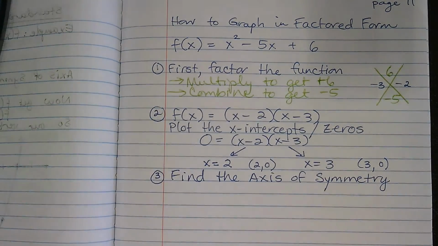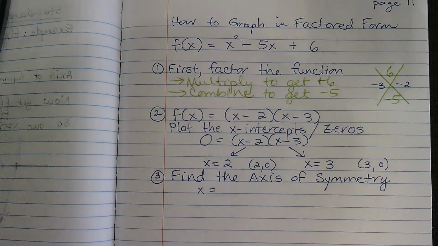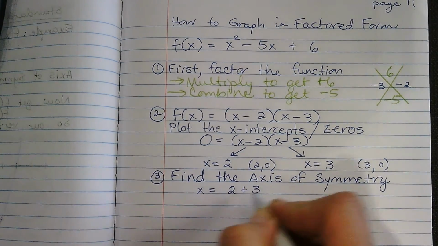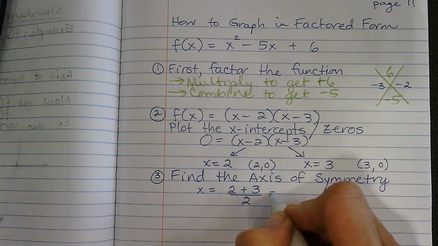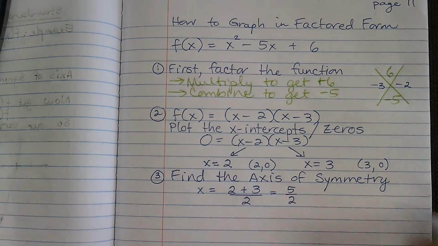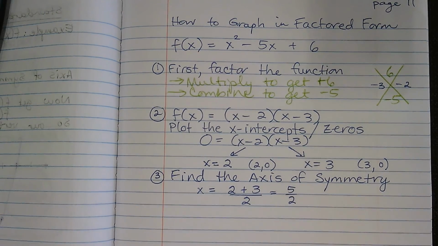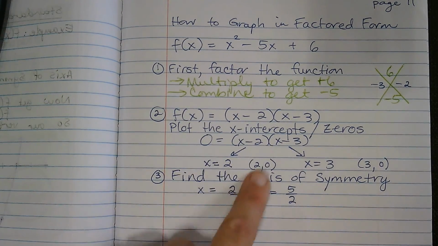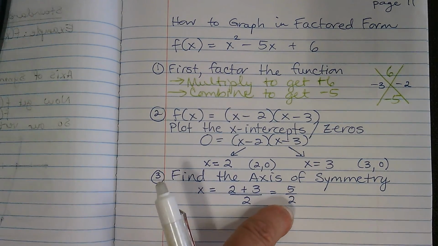And the axis of symmetry, remember, is in the middle. So we're going to find x equals, we're going to add the 2 and the 3 together and divide by 2 just to find the middle. Of course, you can see it, right? What is that number? What's halfway between 2 and 3? 2.5, right? Or you can do 5 over 2. Sometimes you can just eyeball it, and that's good. But if you can't, use that little formula. Add them together, divide by 2. So now I know where my axis of symmetry is.